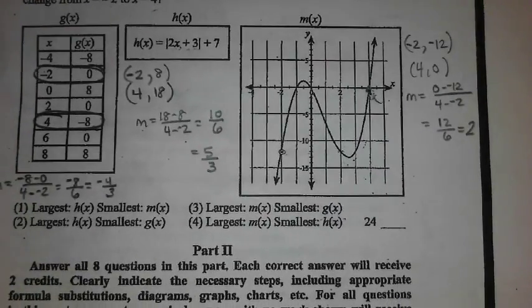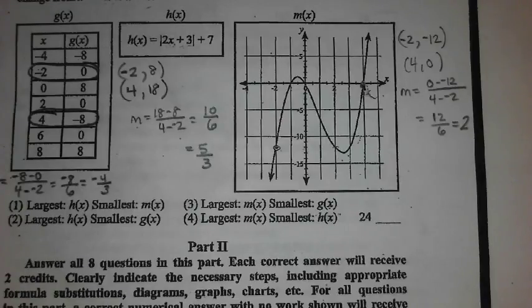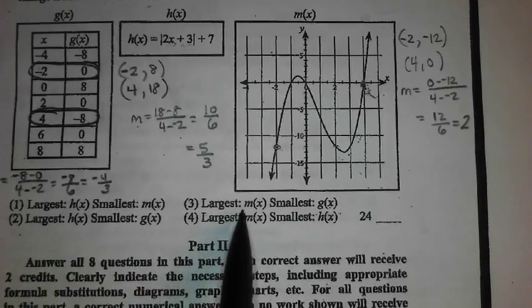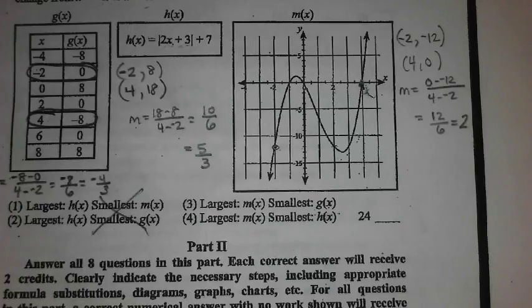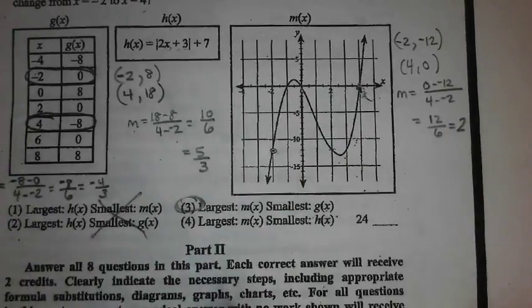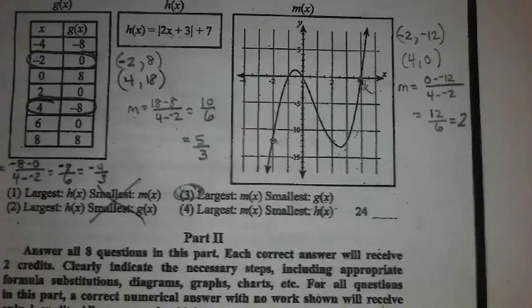So, which one's the biggest? G of x, h of x, or m of x, Connor? M of x, good. So, largest, m of x, so we're between 3 and 4. And which one is the smallest, Cameron? Because it's a negative number, very good. So g of x is the smallest, so your answer is 3.